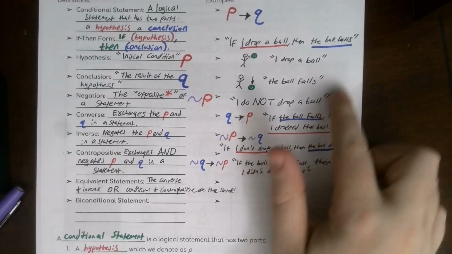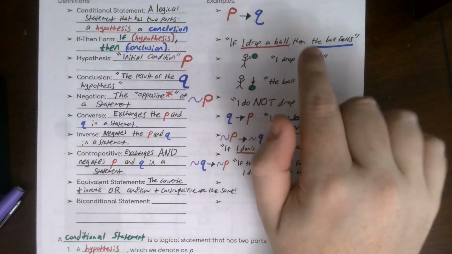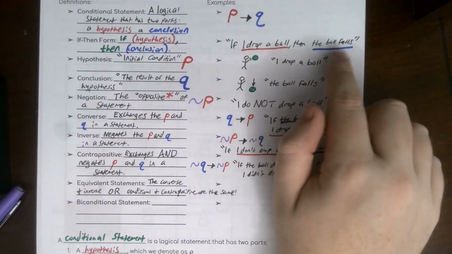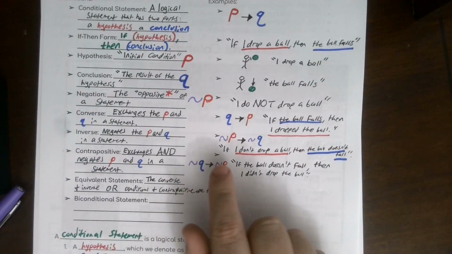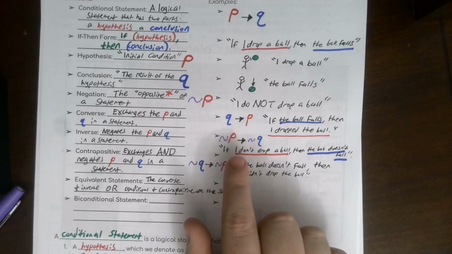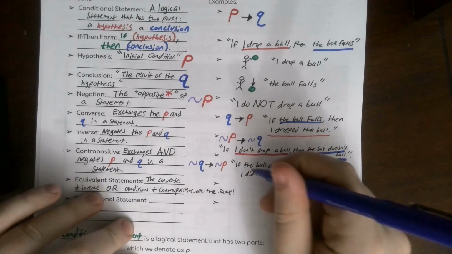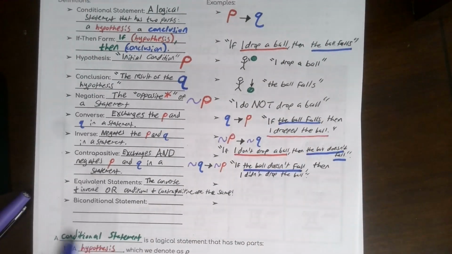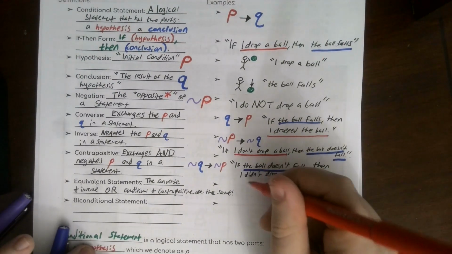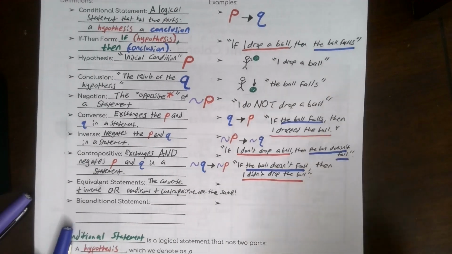So if we look back at our examples here, if I drop a ball, then the ball falls, is saying the exact same thing as... Where's the contrapositive? If the ball doesn't fall, then I didn't drop the ball. If I drop a ball, then the ball falls. If the ball doesn't fall, then I didn't drop the ball.